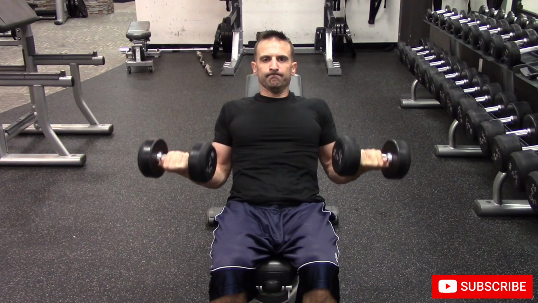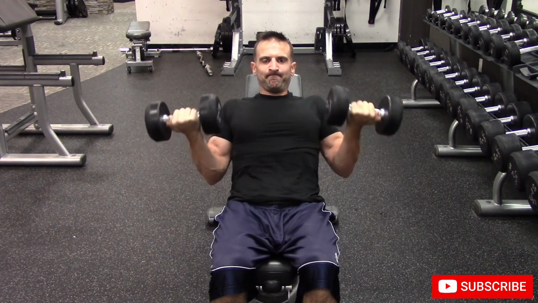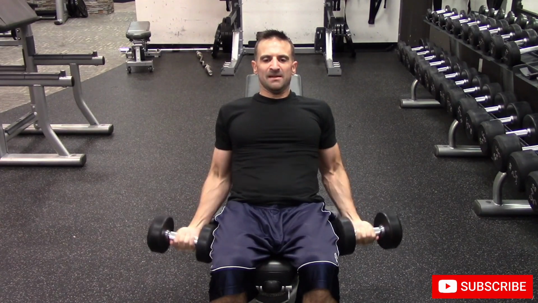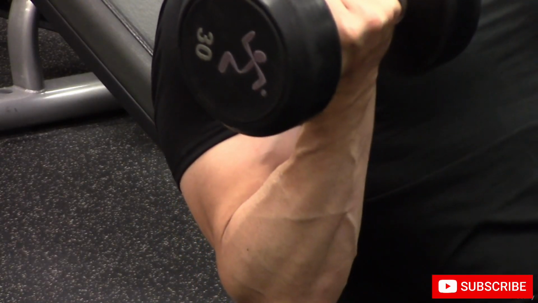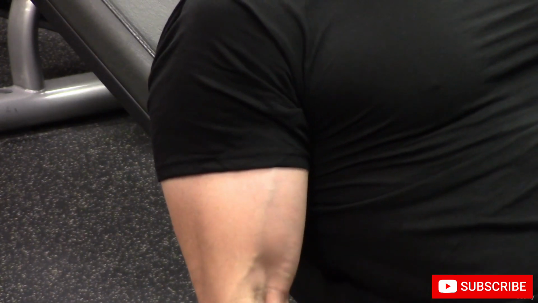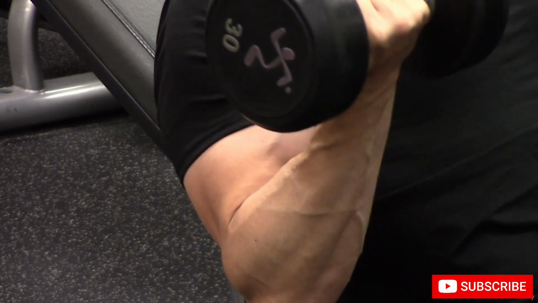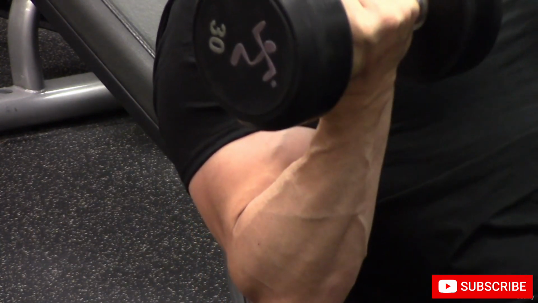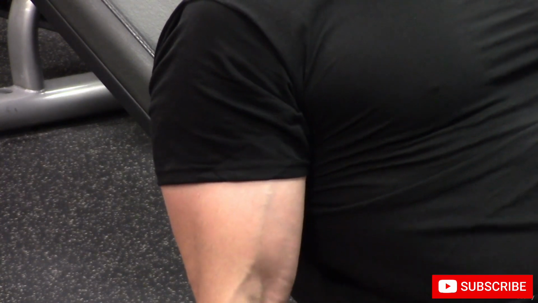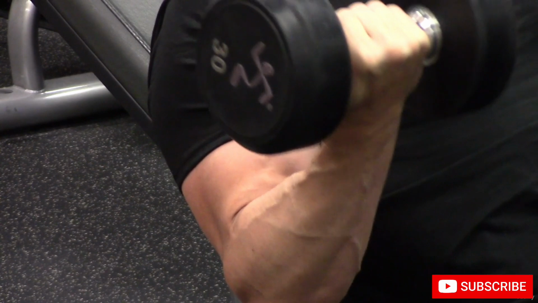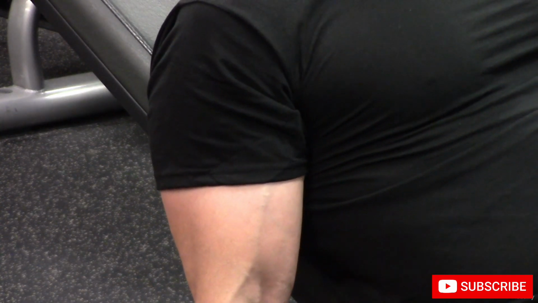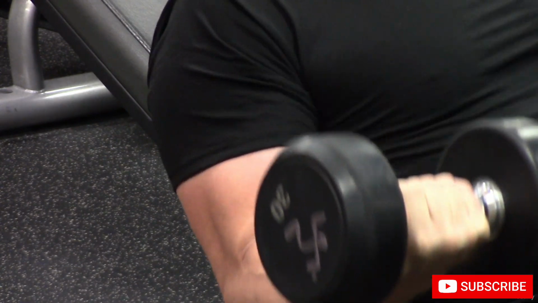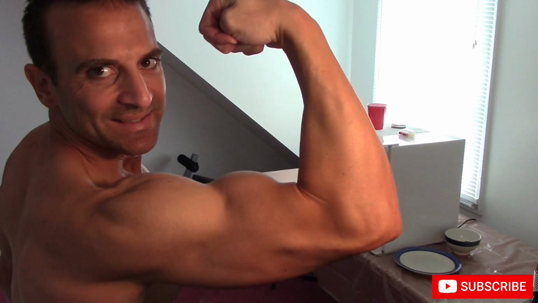So this is not in slow motion, and it's important that you use a weight that you can go down slow and controlled with. It's not all about how much weight you lift, but rather how you lift that weight. And if you're doing slow and controlled eccentric movements during bicep curls, you're going to get more growth. I definitely did. 3, 2, 1.